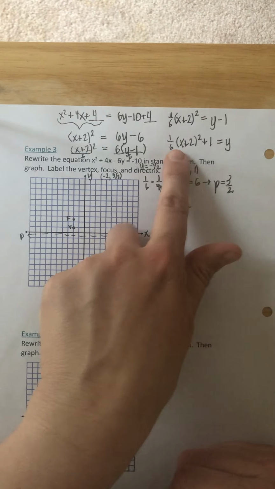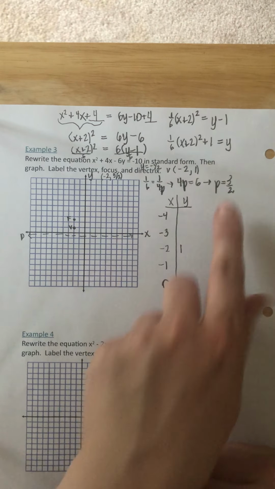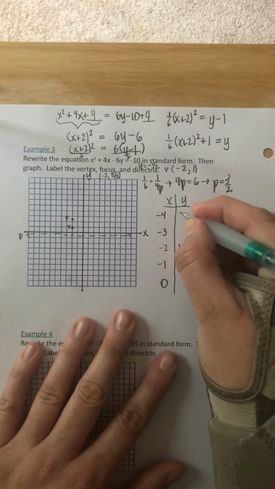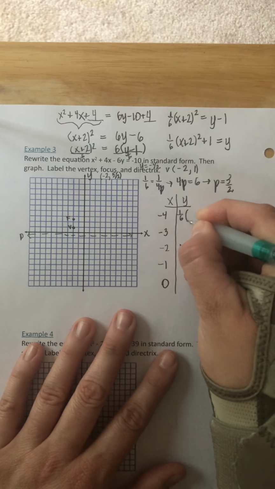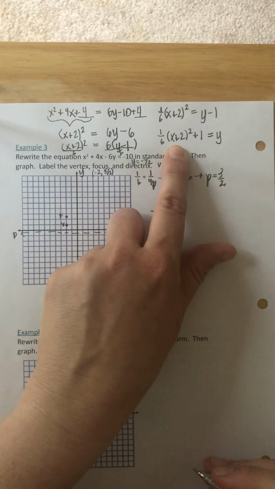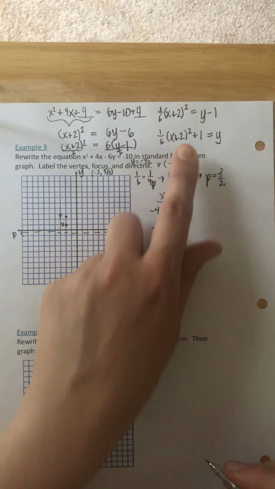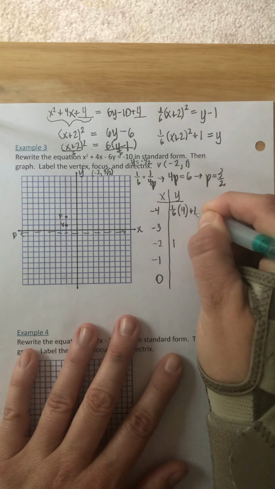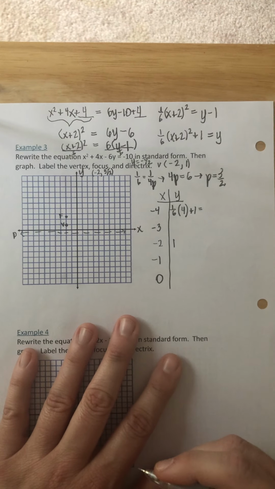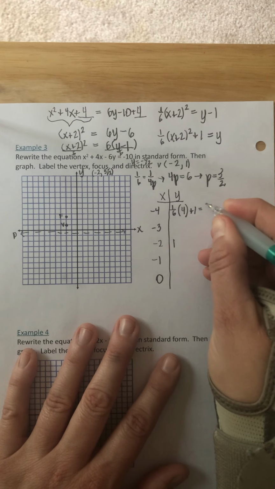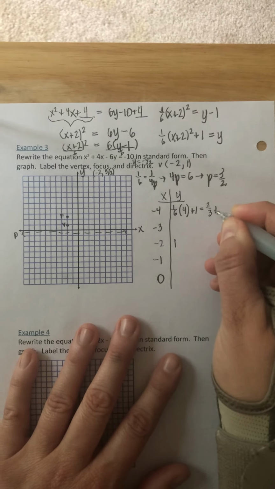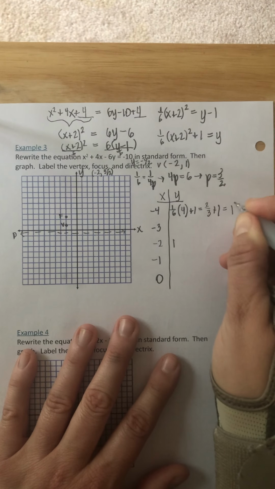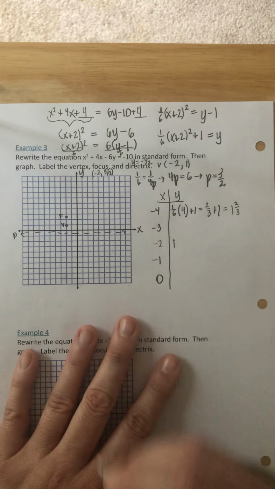All right, so let's plug in a -4. I'm going to go to this equation right here that we came up with together, okay? All right, so first of all, I definitely have the 1/6. Now I'm plugging in a -4. -4 plus 2 is -2. -2 squared is 4. And then behind it, I still have the +1. So I have 1/6 times 4, which is going to be 4 over 6. And that reduces to 2/3. And I'm adding it to 1. So that's 1 2/3. Or if you want to change that to an improper fraction, 5/3.